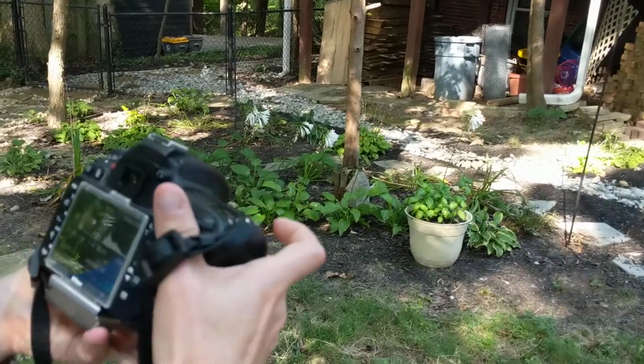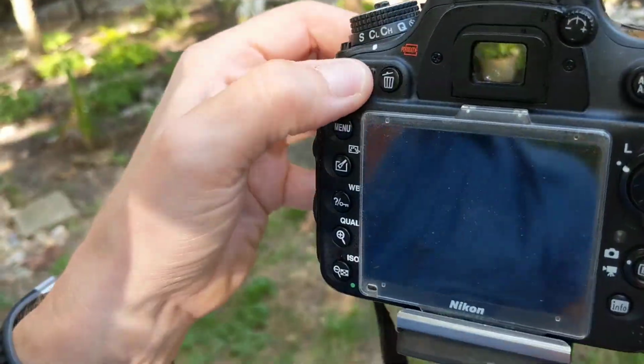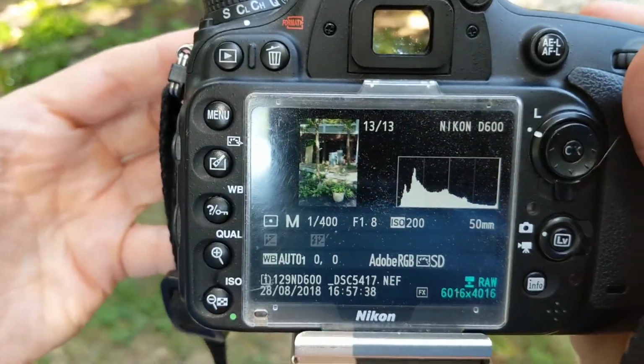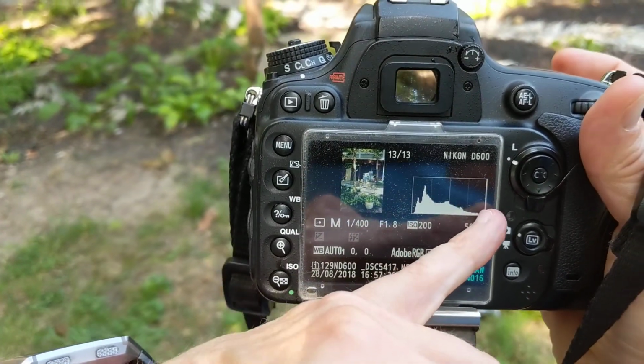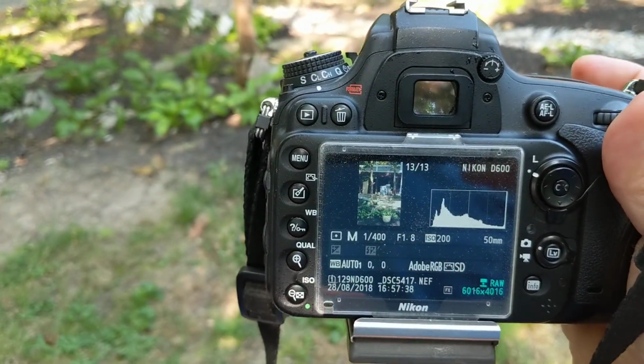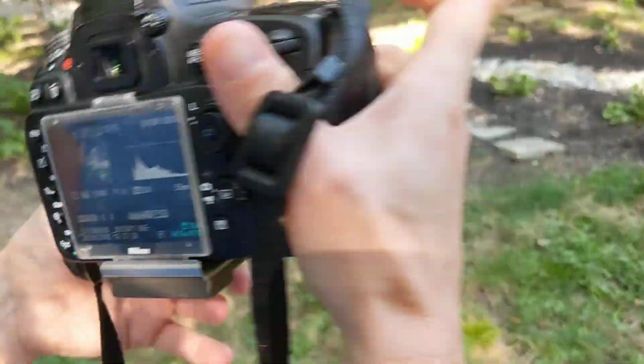Okay, it's not bad actually. Even metering for the highlight actually gave me a little bit more balance, but it did clip some over here because I've got this really strong white line, so something is clipped in that image.